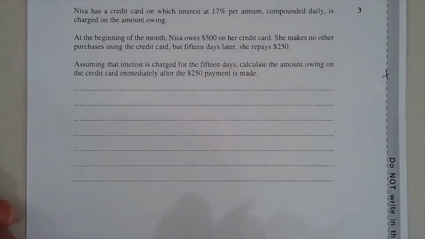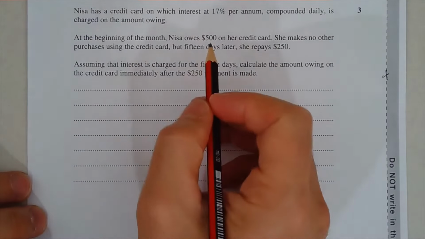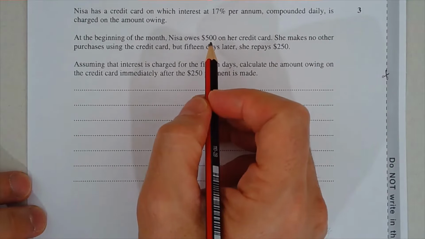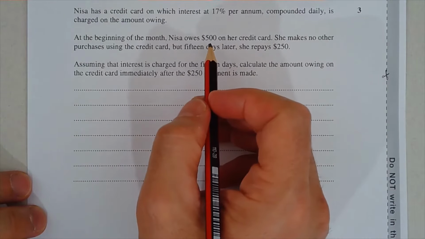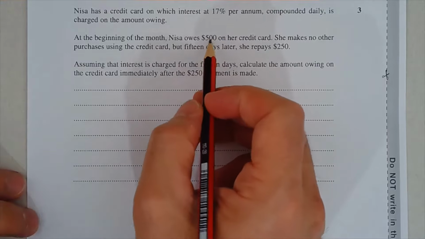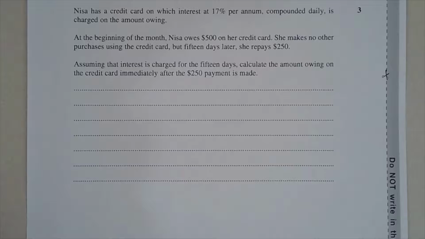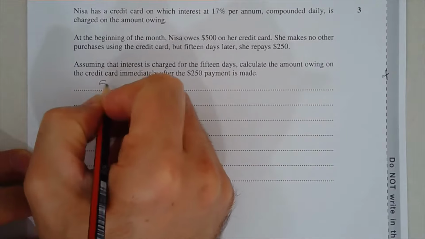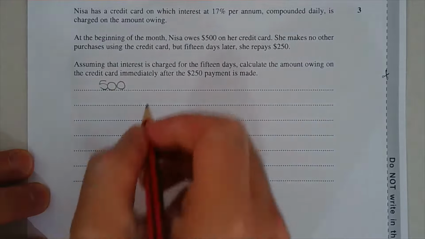So think of it this way. At the moment, the principal is $500, at the start of the month. And we've got 15 days worth of interest that accrues based on this $500 principal. So $500.